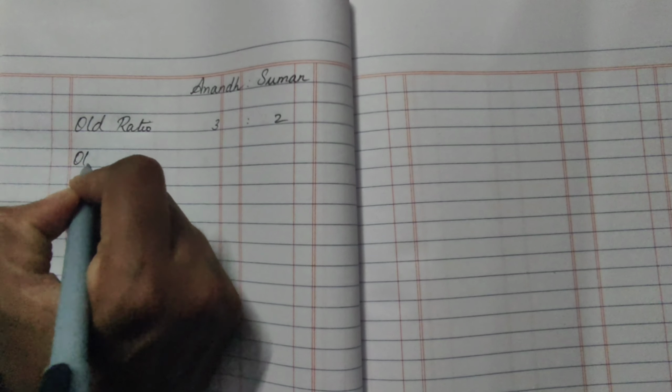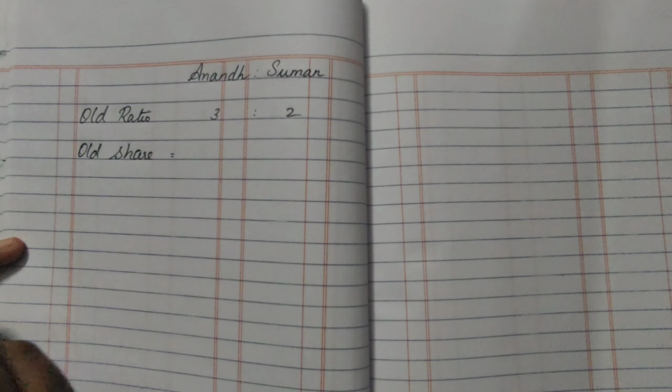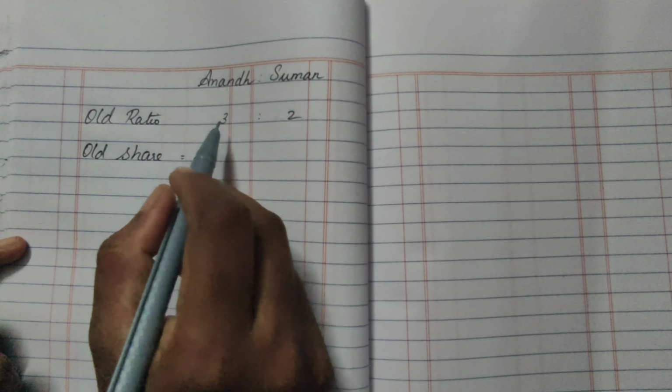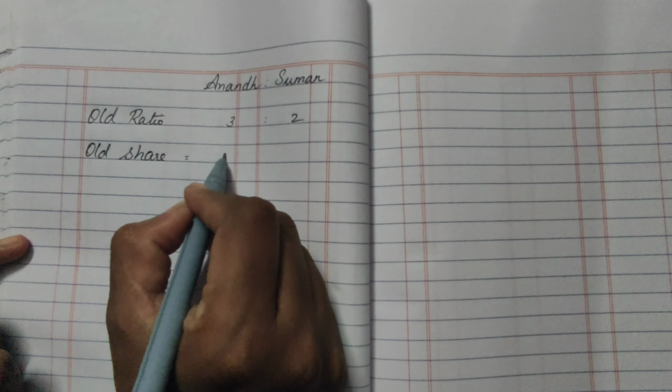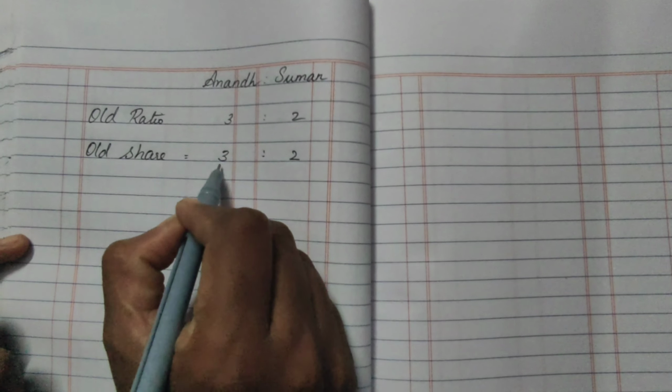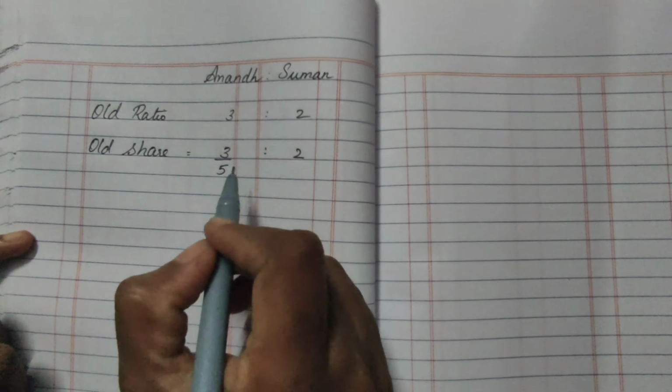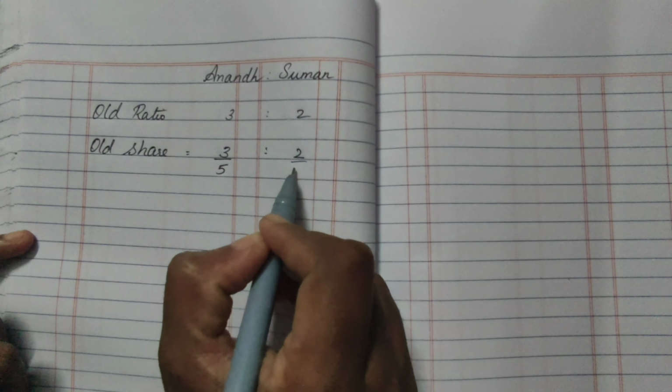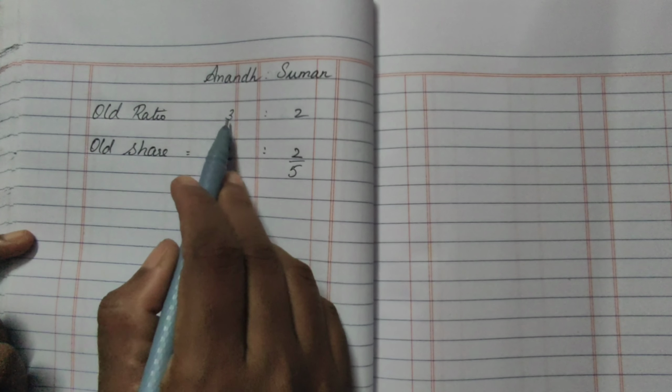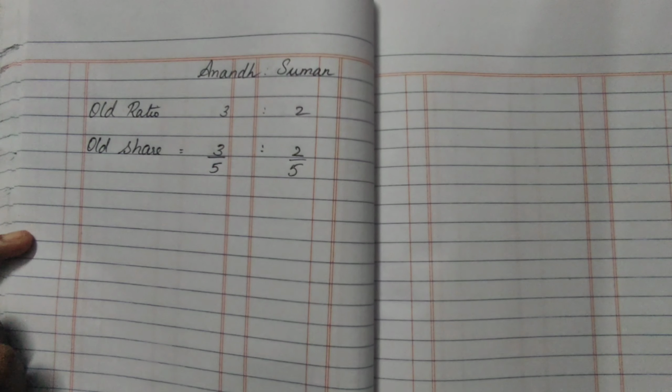Now I'm going to make it as an old share. Old share means writing the ratio as a fraction. So 3:2 will be divided by 5. How did this 5 come here? It is the addition of 3 and 2.